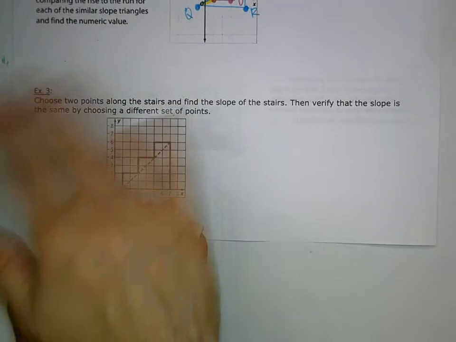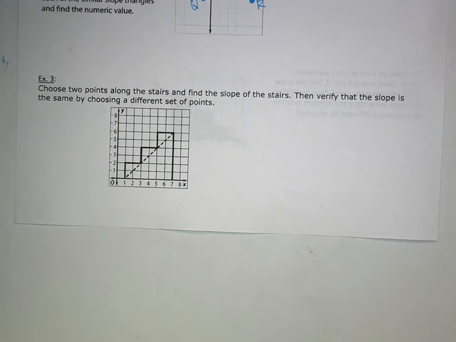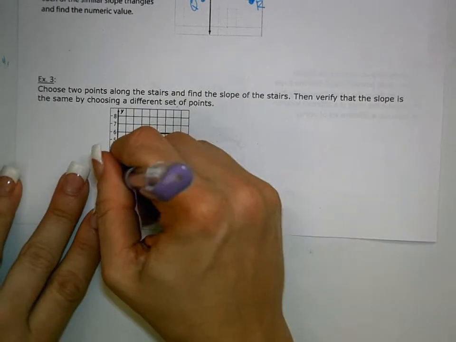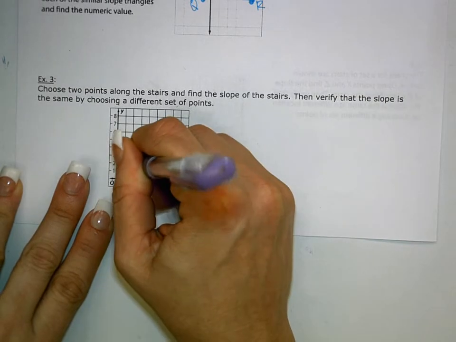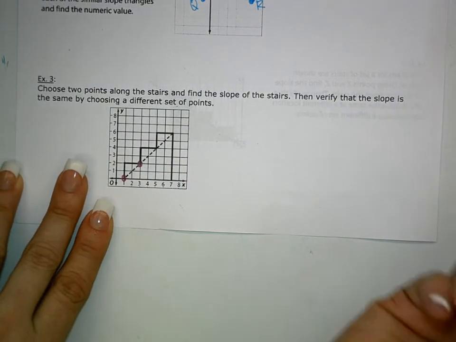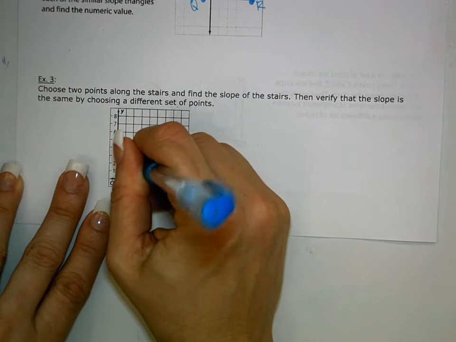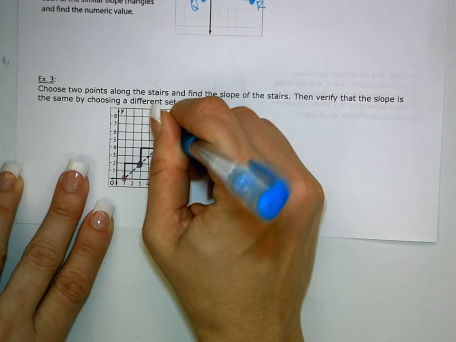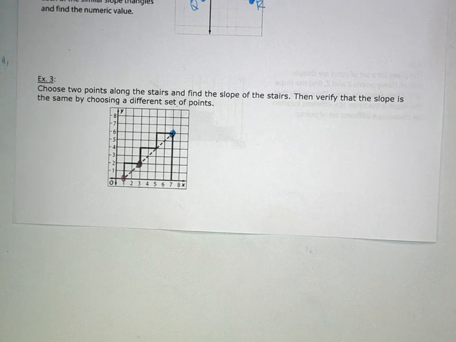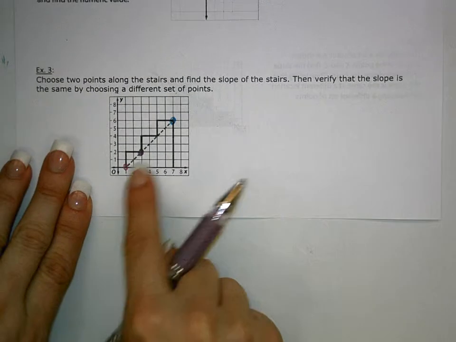Choose 2 points along these stairs and find the slope of the stairs. So I'm going to pick 2 different points. Okay? Let's pick this bottom one and the middle one, or in this first one. And then let's also pick this same one right here and the top one. Okay? So you can choose. So I'm going to do the purple ones. Okay, so purple to purple.